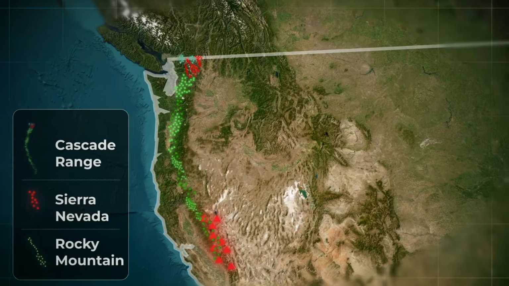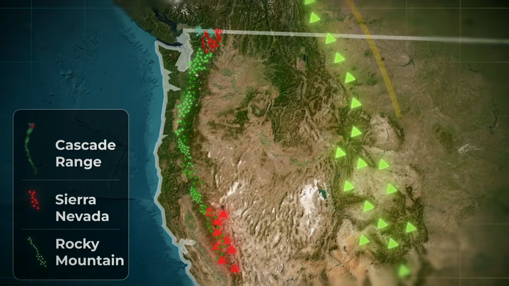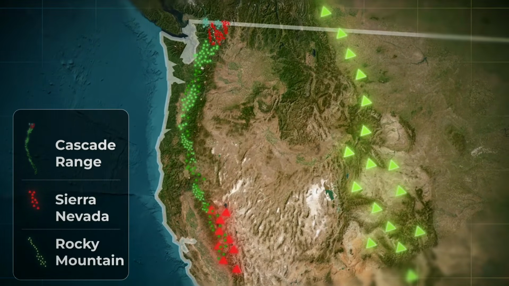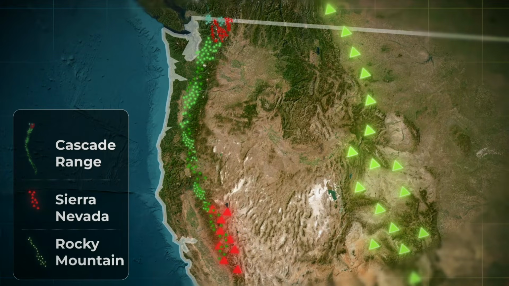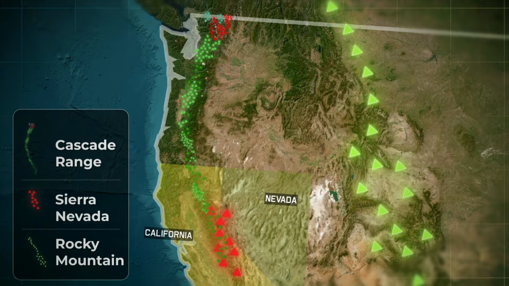The Sierra Nevada mountains are also located here. Although the Rockies are the longest mountain range in the U.S., the Sierra Nevada is the longest continuous chain. Located mainly in California and Nevada, it forms America's western backbone.